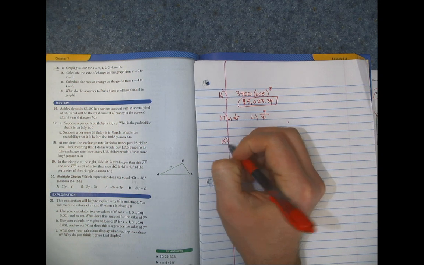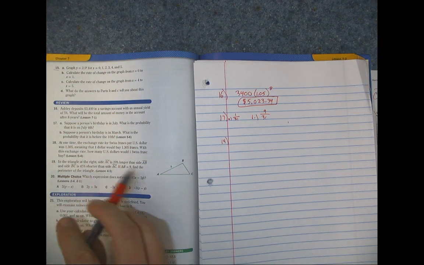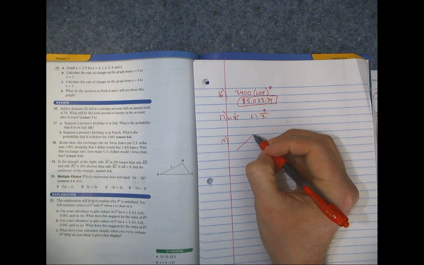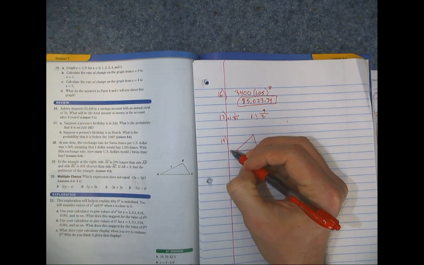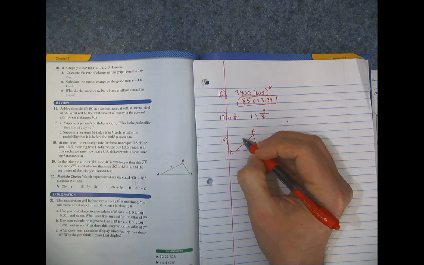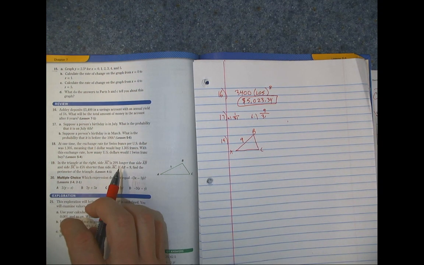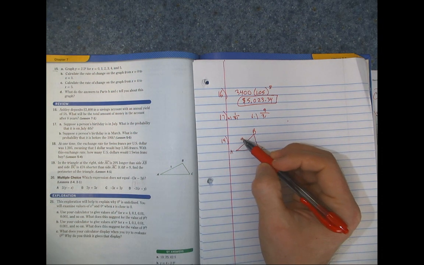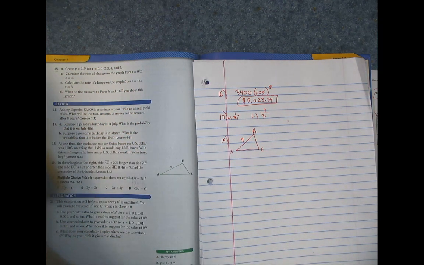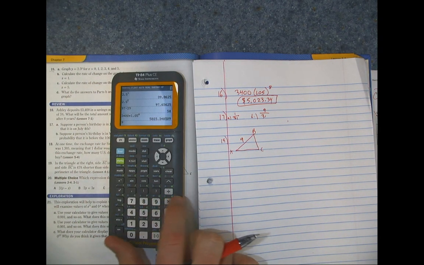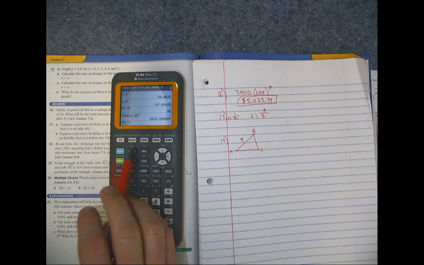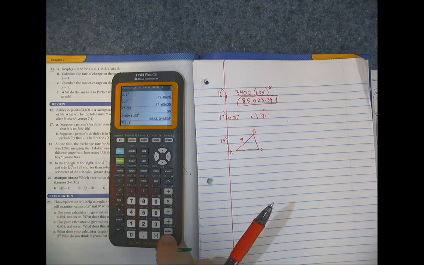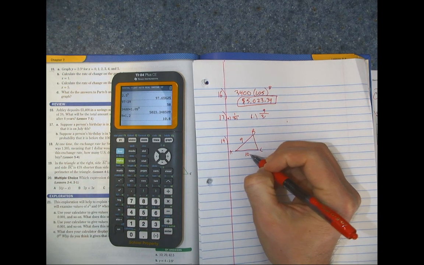Okay, we jump to 19 next. So in this triangle, we see AB is 9. I'm just going to go ahead and sketch this and fill it in as we go. AB is 9. They tell you AC is 20% longer. So if we take 20% of this and add it on, that's the same as finding 120%. So 9 times 1.2, because I'm adding 20% onto it. It's 120%. That would be 10.8.